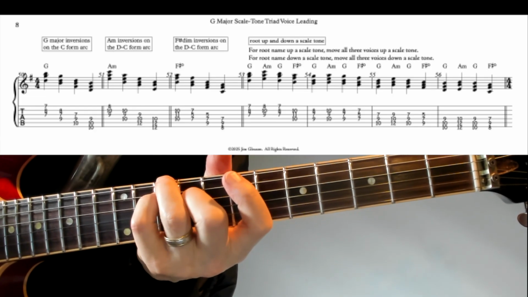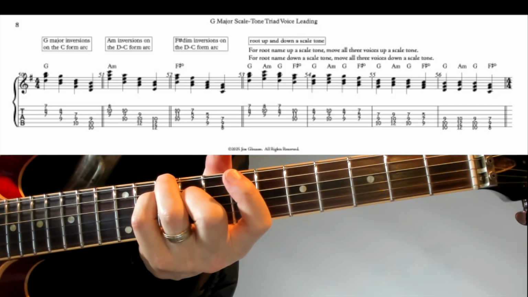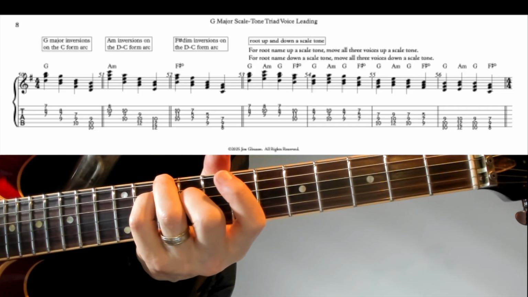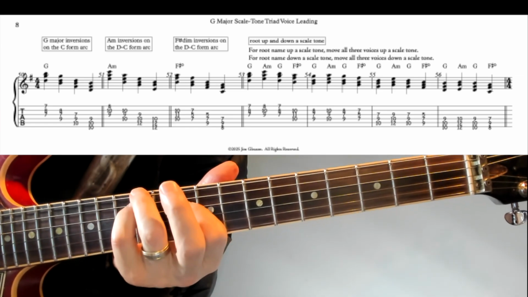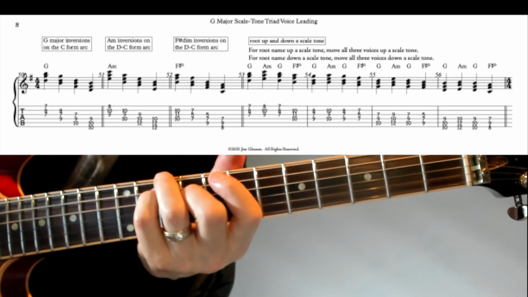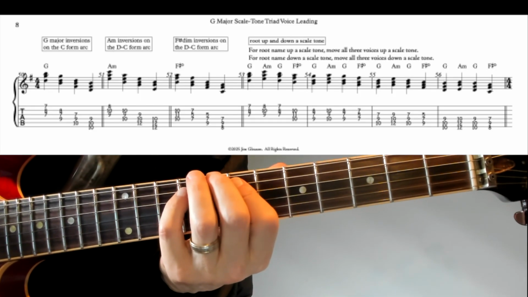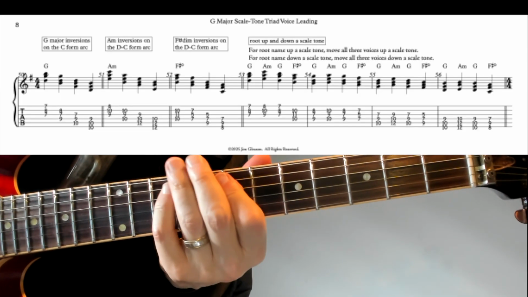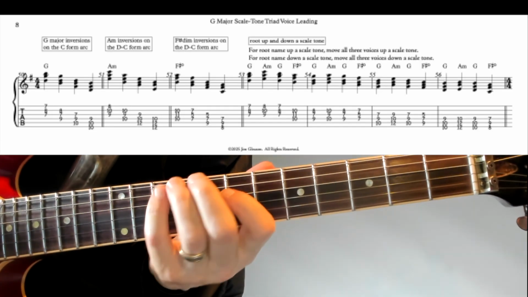Then G on the bass strings, on 6, 5, 4. And all the notes move up in tandem to A minor here. And back to G and down to F sharp diminished that I showed you at the beginning. So those summarize.